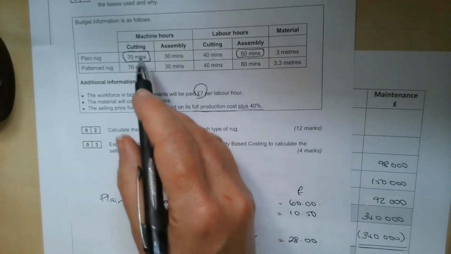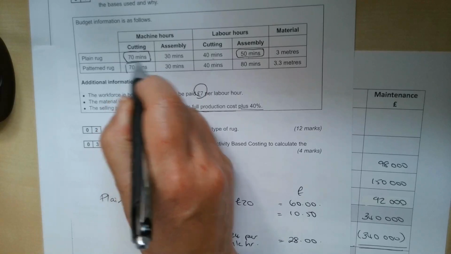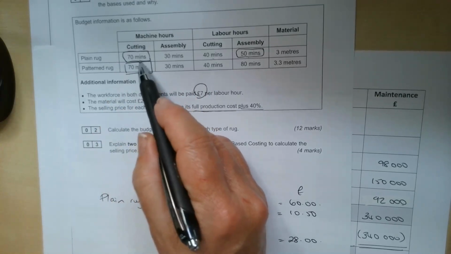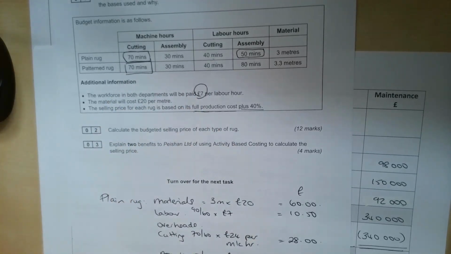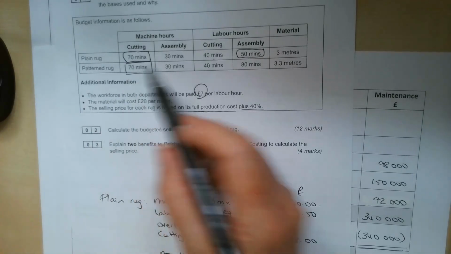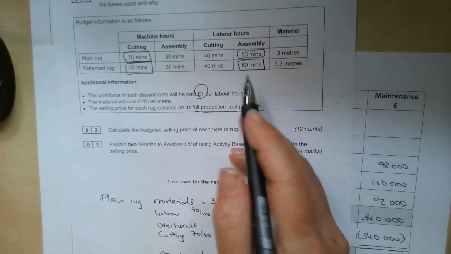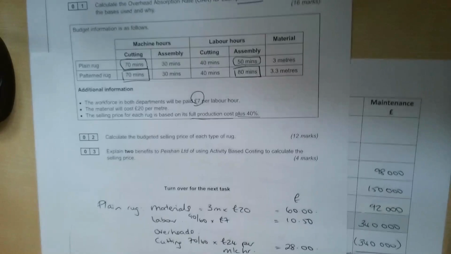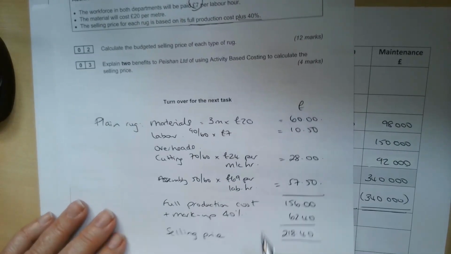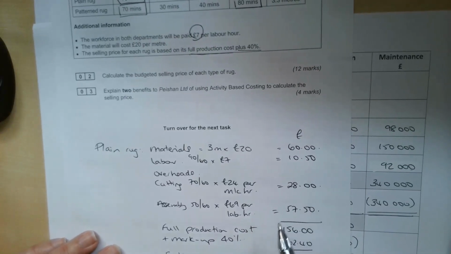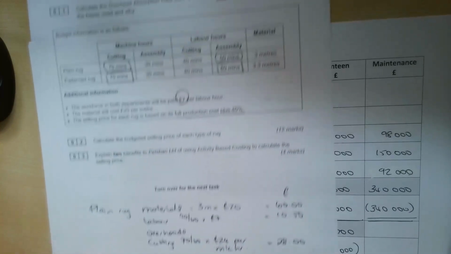When it comes to the overheads, it's going to be based on the 70 minutes in the cutting department again. So the overheads in the cutting department will be exactly the same as for a plain rug. But in the assembly department, remember, it takes 80 minutes rather than 50. So it's going to be 80 over 60 times the £69. So that will be the difference. So hopefully you can check out the answer there.